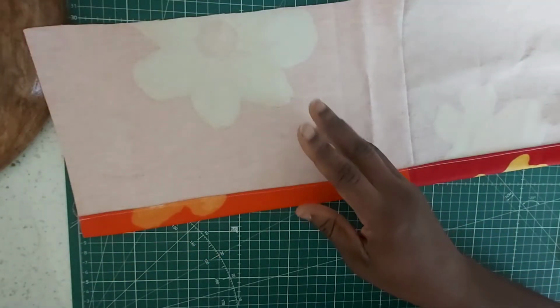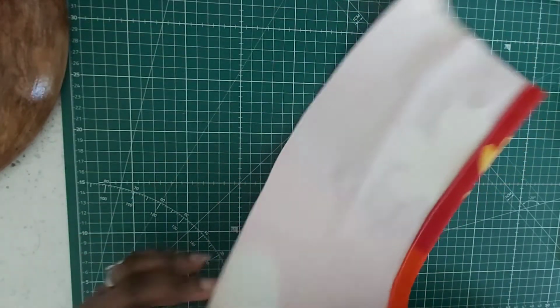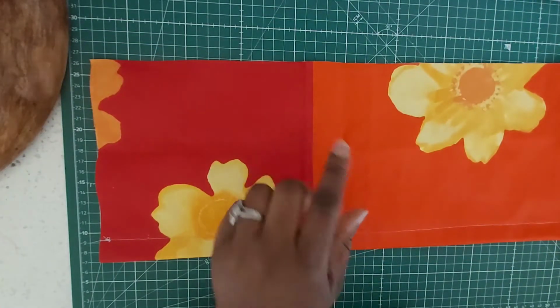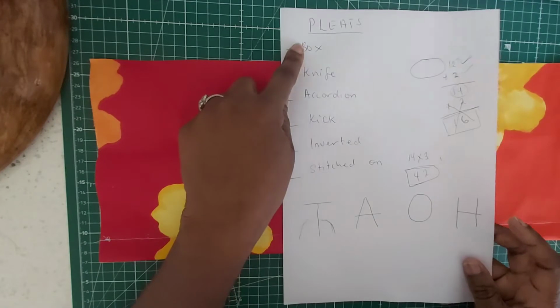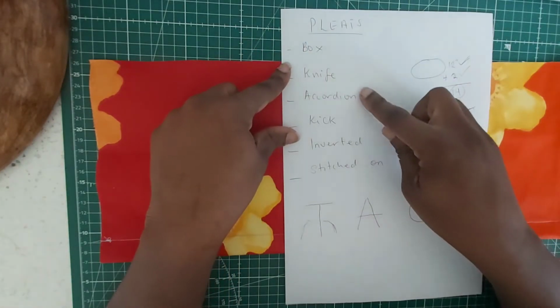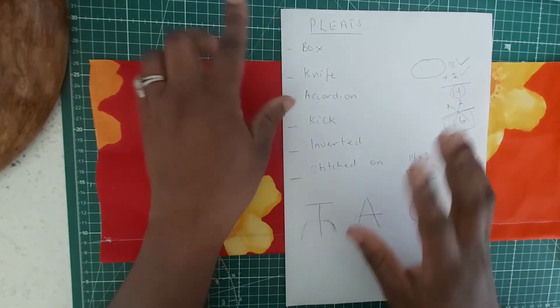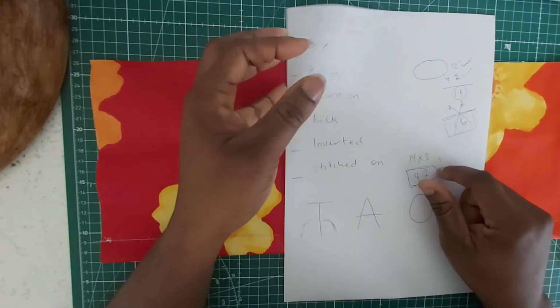Let's start pleating. Now let me just talk about something briefly before we start our pleating. As I said earlier, we are doing the box pleat. We'll be doing the knife, accordion, cake, inverted and stitched on pleats later. But I'll be doing a full skirt with a box pleat.